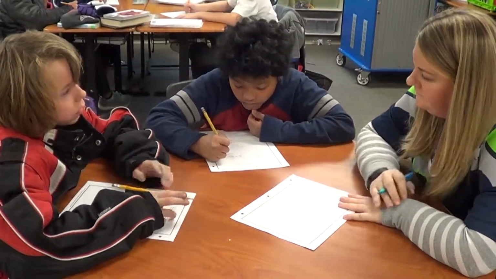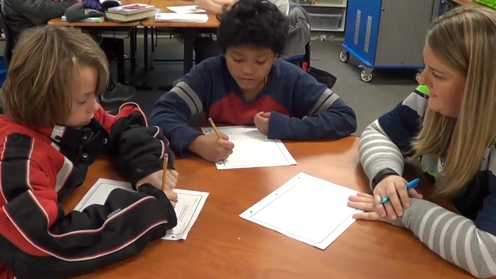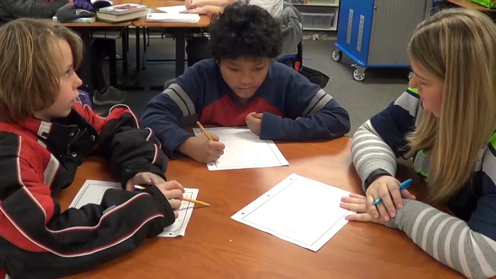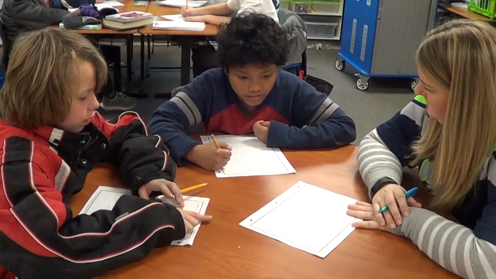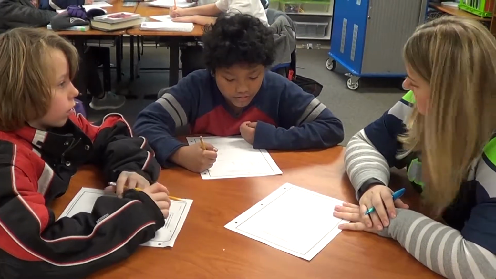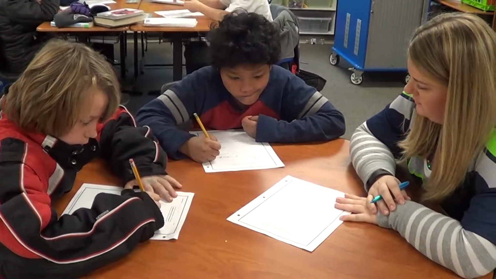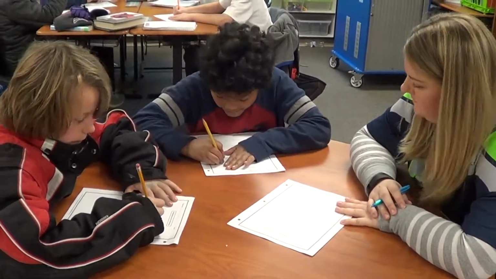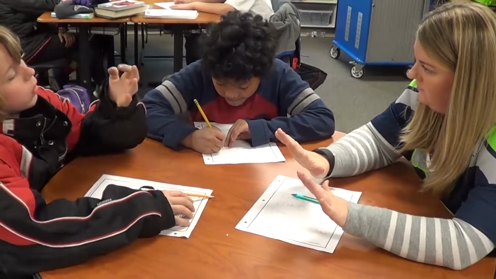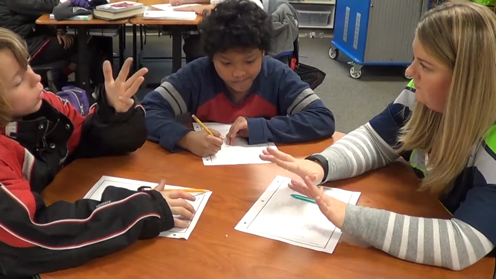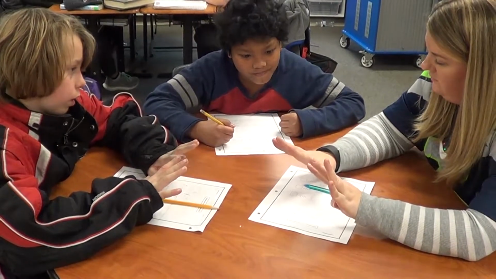That would be 24. Yep, down below. And then we've got 9 times 5. Remember the rule for 9s? It would be 1, 2, 3, 4, would be 5. 45.